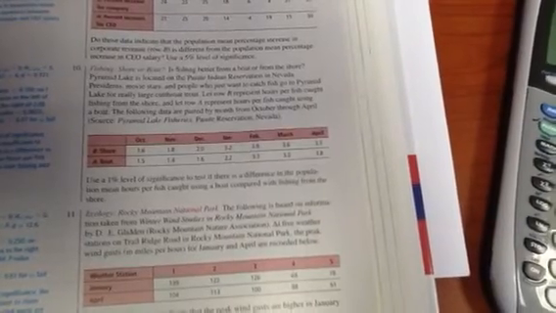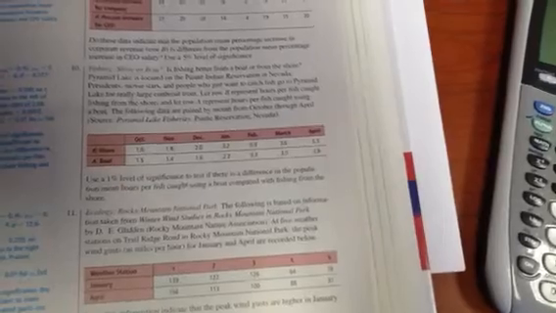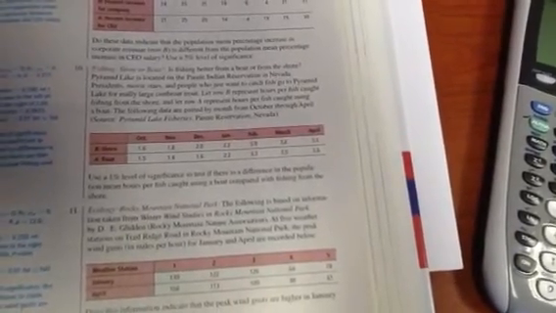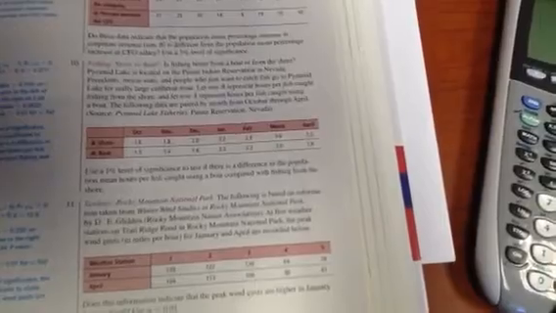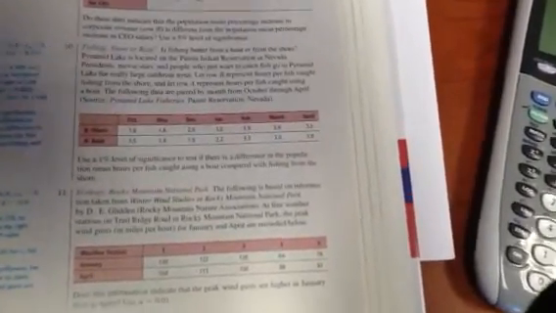Let row B represent hours per fish caught fishing from the shore, and let row A represent hours per fish caught using a boat. So the following data are paired by month from October through April. Use a 1% level of significance to test if there's a difference in the population mean hours per fish caught using a boat compared with fish from the shore. All right, so in this section, we're looking at paired or matched data.